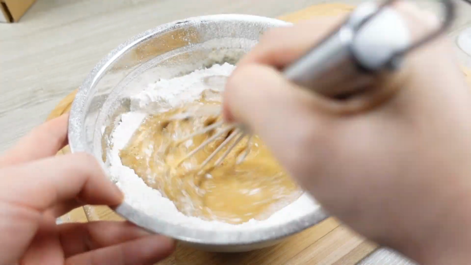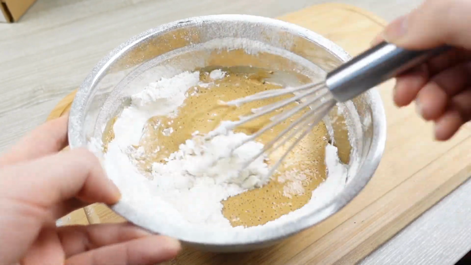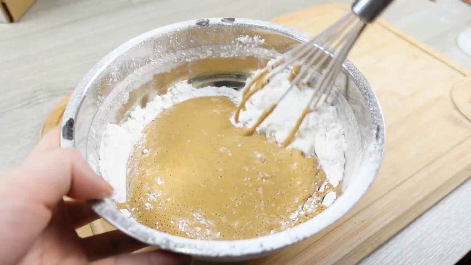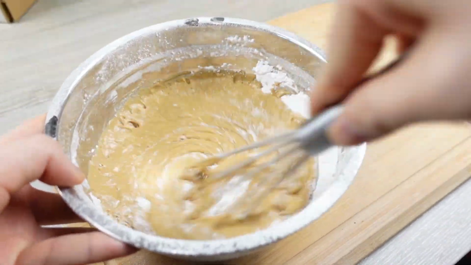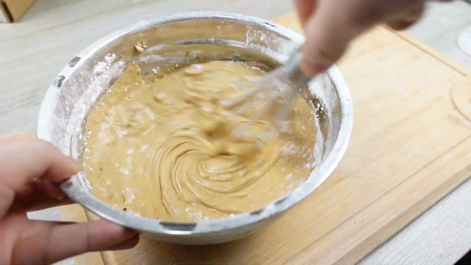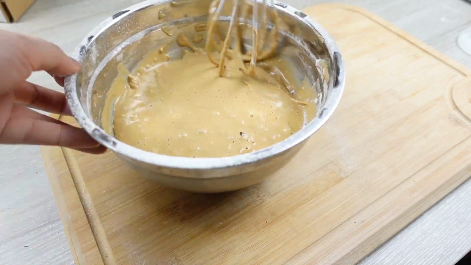I like to use a whisk right here, but if you don't have one, you can also use a spatula or a spoon, of course. But if you have a whisk, make sure you use that so we can create a smoother outcome. I like to whisk in the center first, make sure everything is smooth, and then I'll add in the powder from the side slowly.